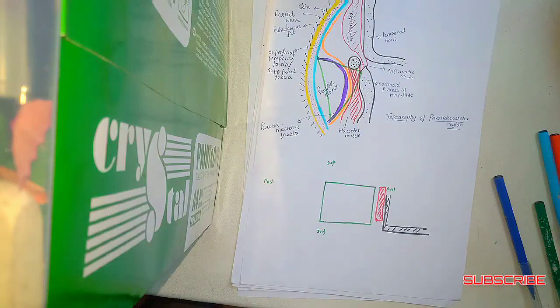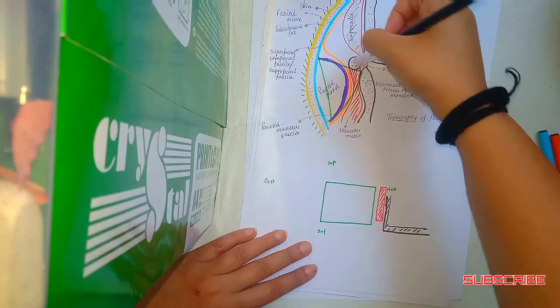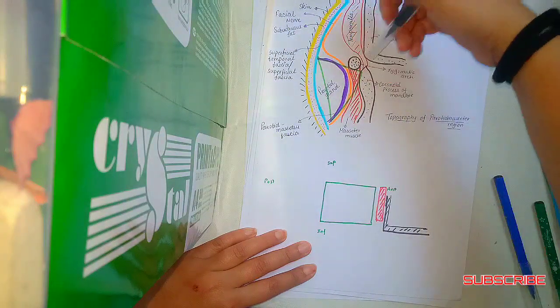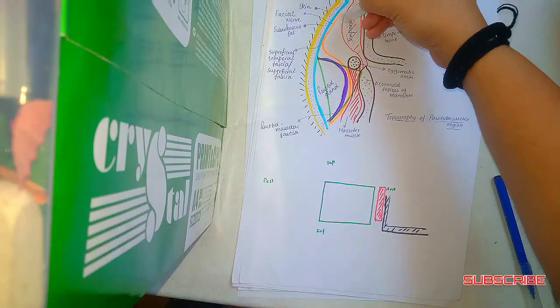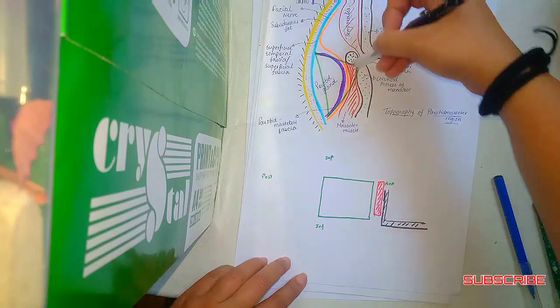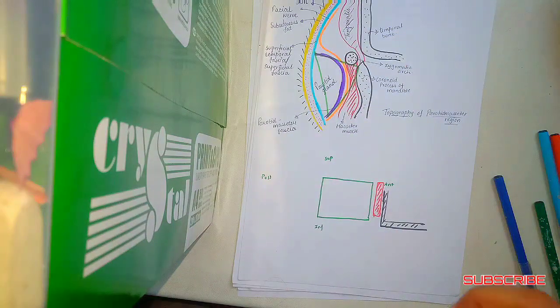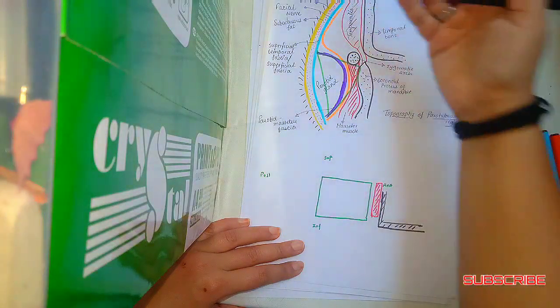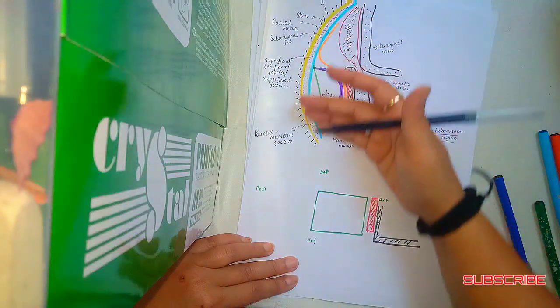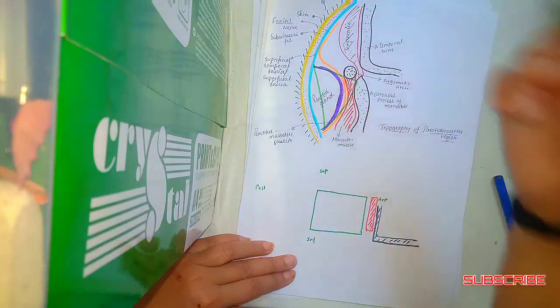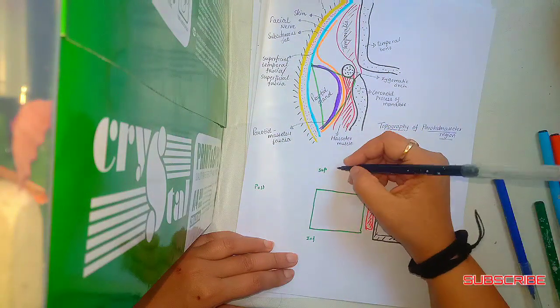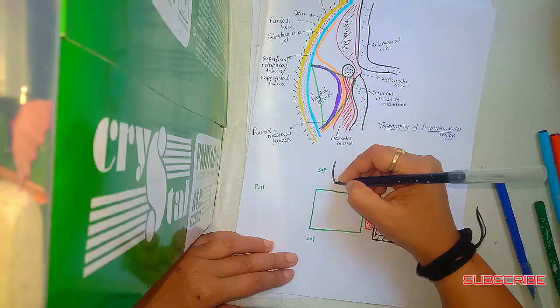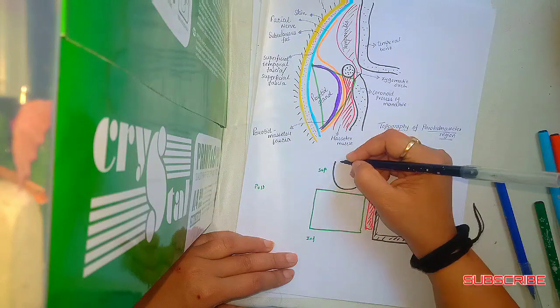Now on the superior side, from posterior to anterior we will have the zygomatic bone. Here you can see the part of the zygomatic arch, but we cut this part from the anterior side, so you cannot see the posterior part of the zygomatic bone. But I will draw like this, right?